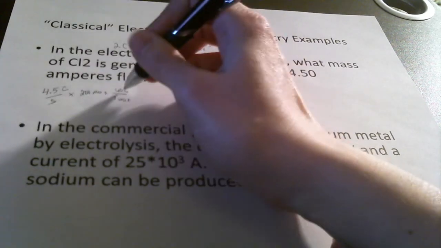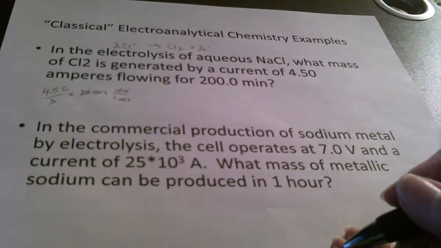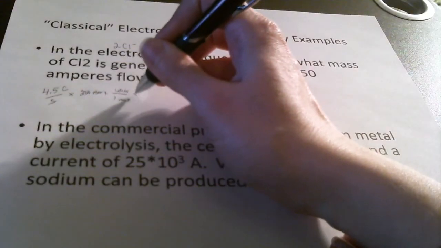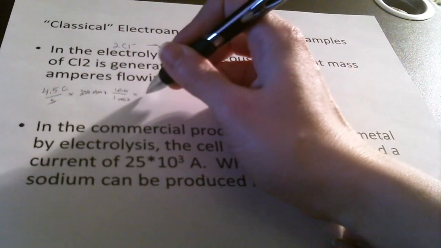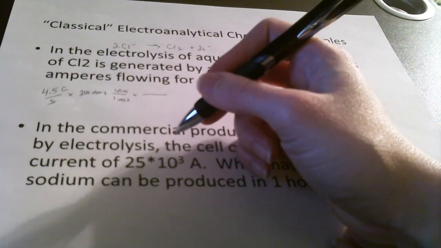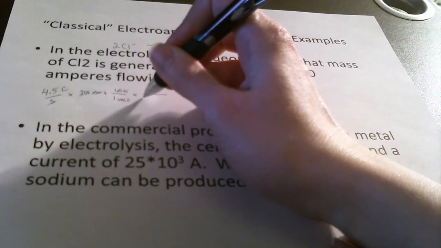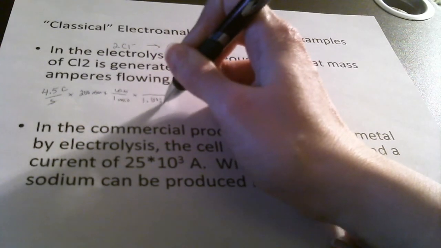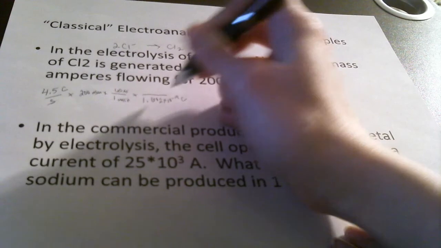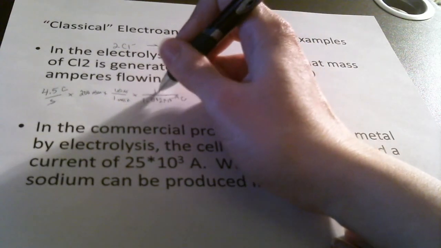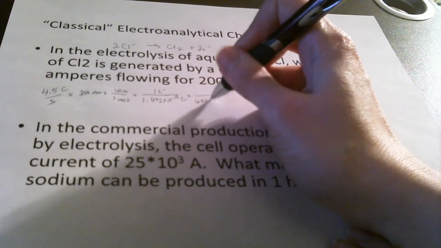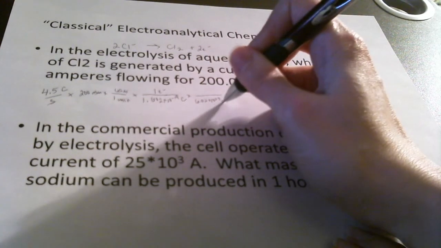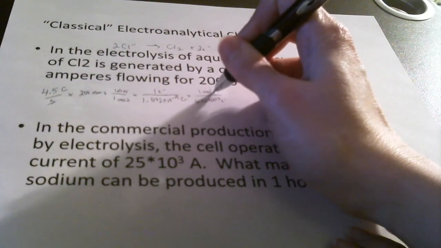Okay. So now at this point we have total charge in coulombs, but we need to get to moles and ultimately to mass of Cl2. So we have to convert our coulombs to moles of electrons. And so we know that we have 1.602 times 10 to the minus 19 coulombs per 1 electron, and we know Avogadro's number, we have 6.02 times 10 to the 23rd electrons per 1 mole of electrons.